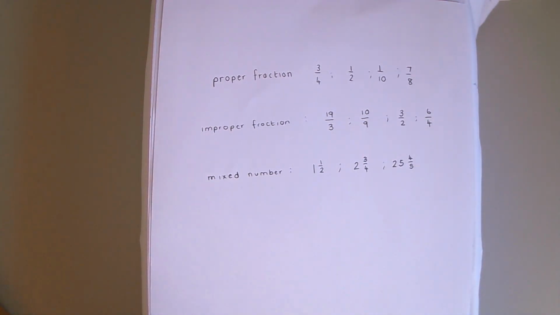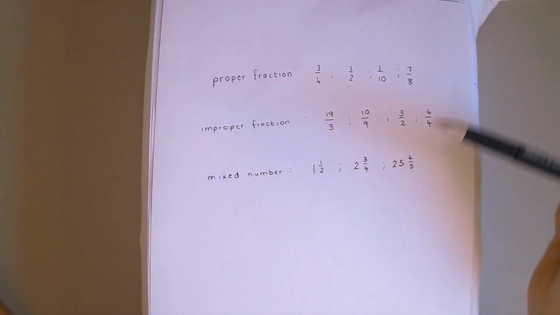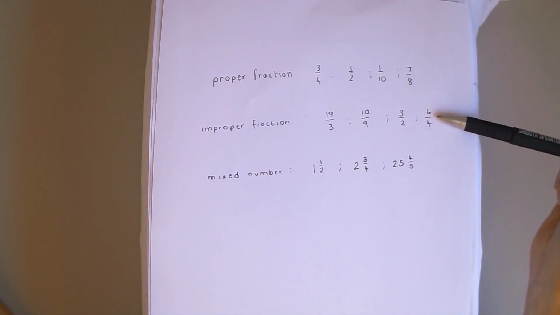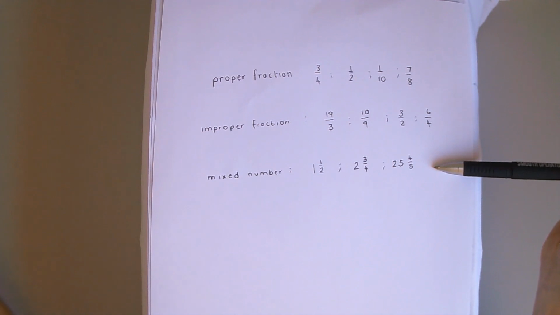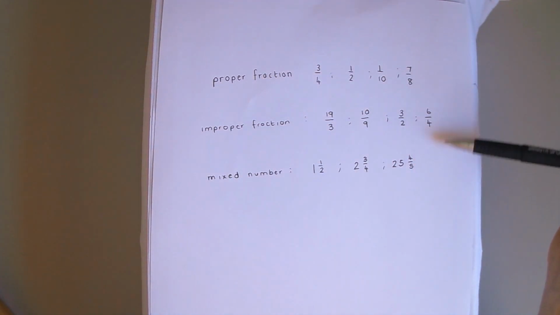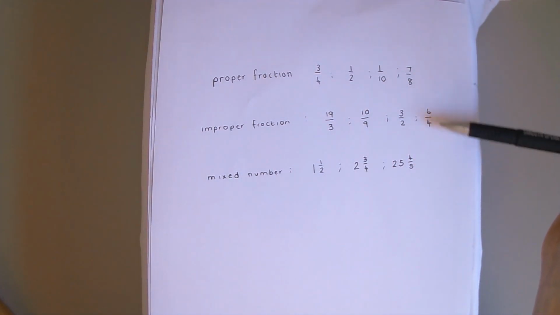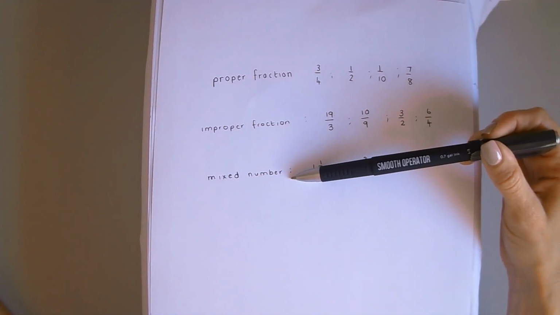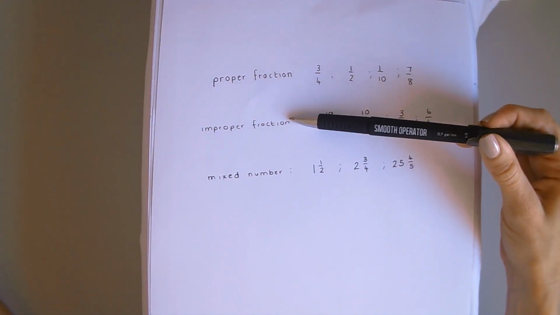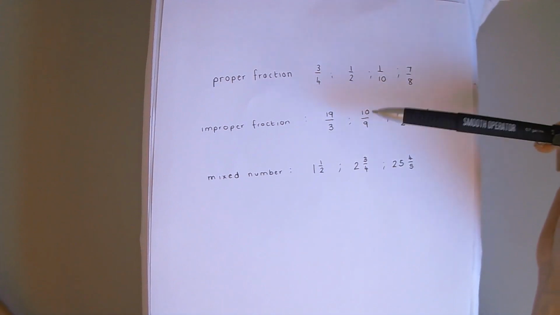Any of those. So you need to know the difference between a proper fraction, an improper, and a mixed number, because what we're going to do now is start making them change from improper to mixed, and then from mixed number back to improper. So I'm going to teach you that right now.